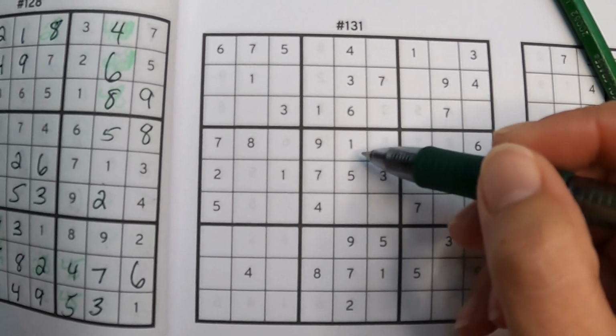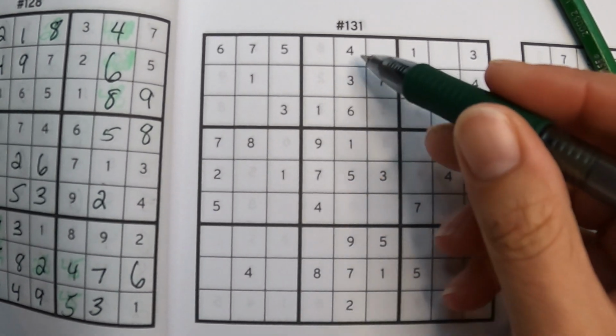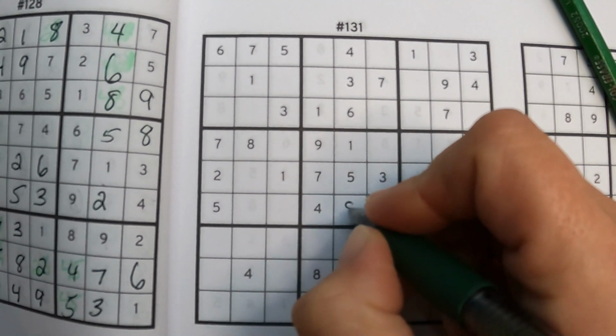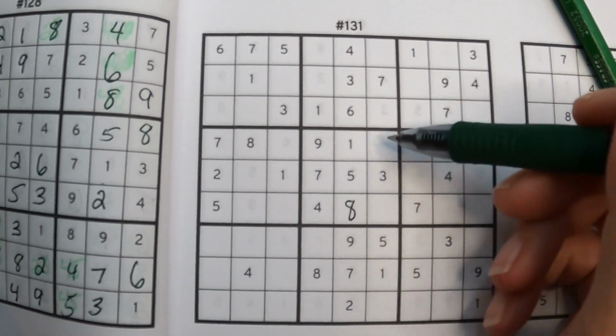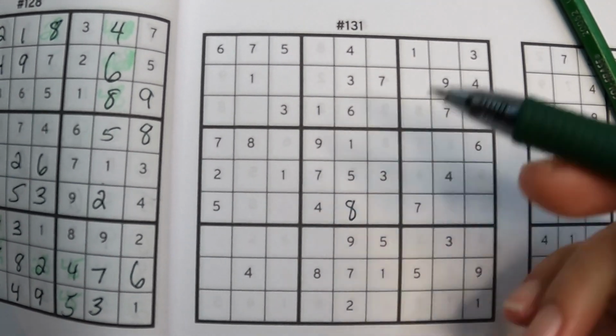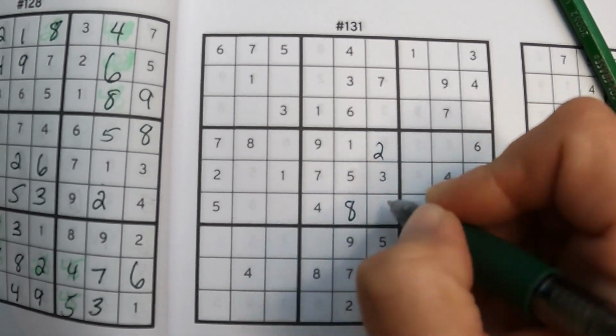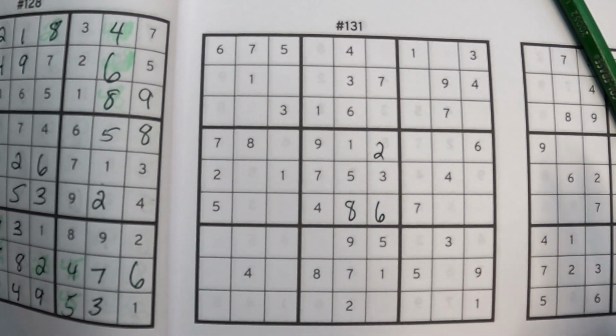Let's just start off with this column here. We've got 1, 2, 3, 4, 5, 6, 7, so we're missing an 8. For this box then, we're missing a 2 and a 6. We've got a 6 here, so 2, 6.